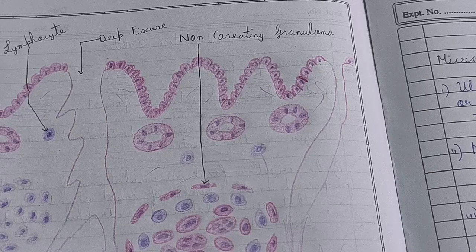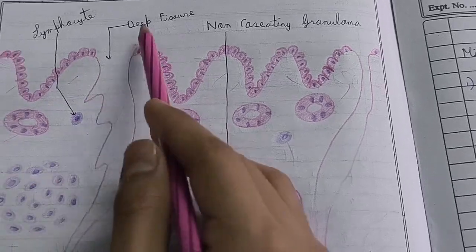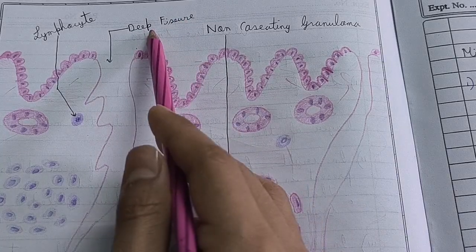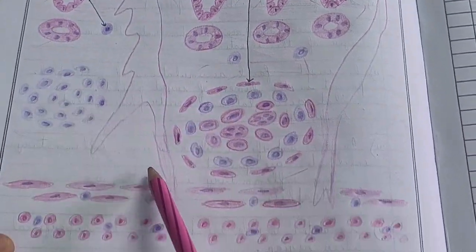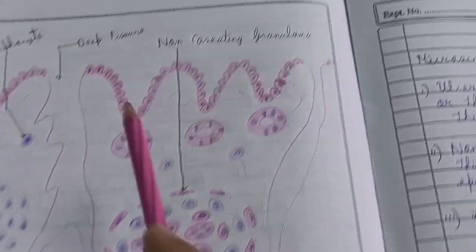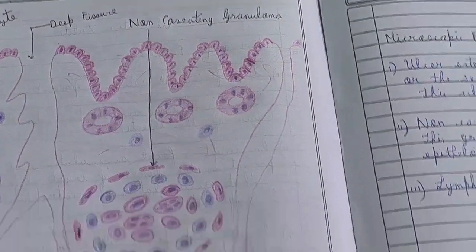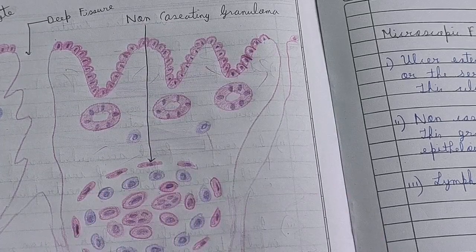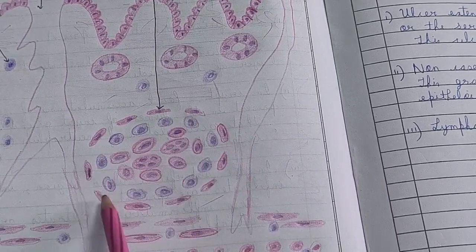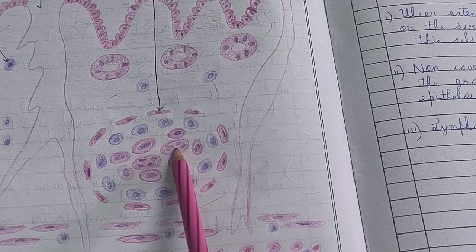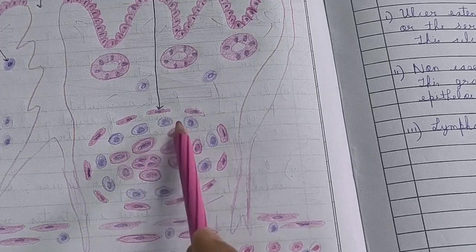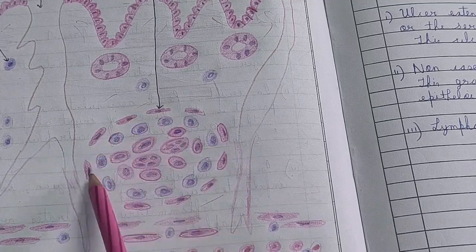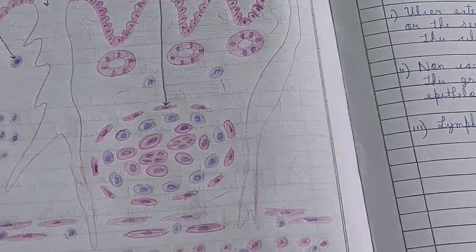So what are the microscopic features found here? The first one is the deep fissure, which is the ulcer converted into a deep fissure when it extends up to the serosal layer. The next is a non-caseating granuloma, and the components are giant cells, epithelioid cells, lymphocytes and plasma cells. So this is a non-caseating granuloma.